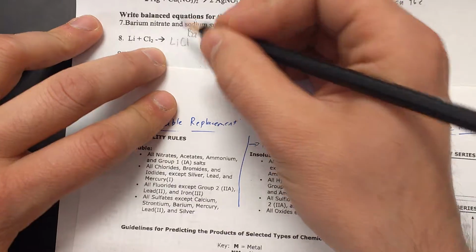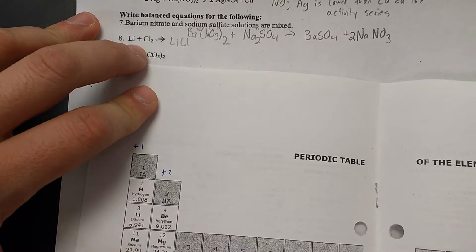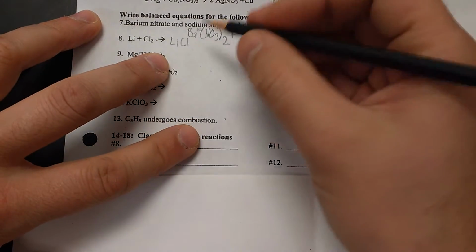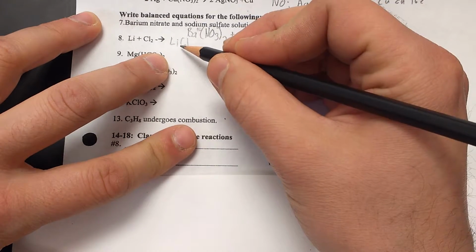You got to balance the charges. Lithium is in group 1, so it's positive 1 charge. Chlorine is in group 17, it's a negative 1 charge. So the formula is just LiCl.